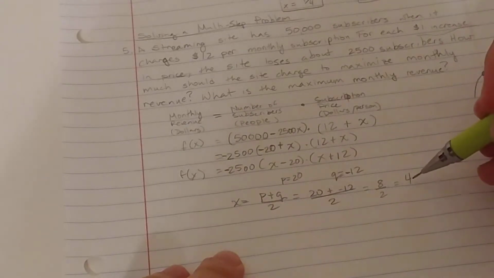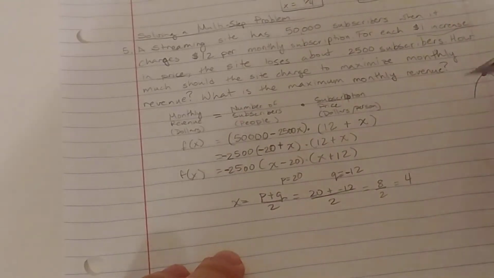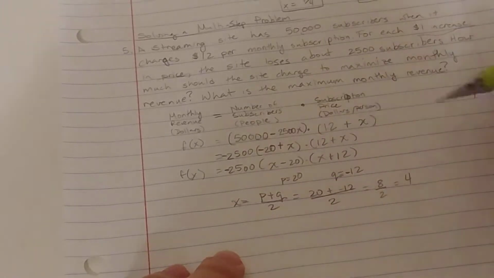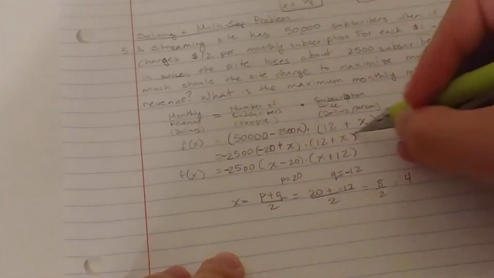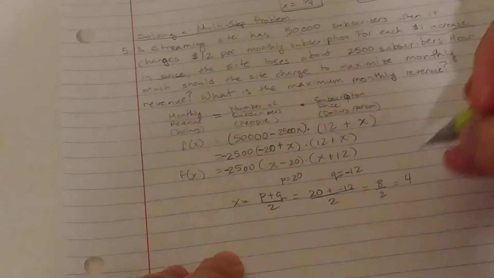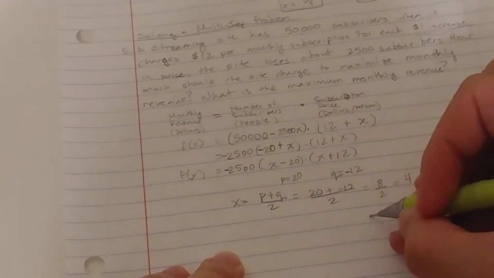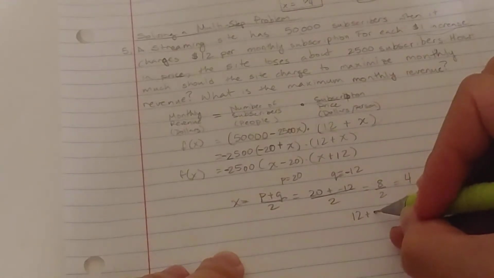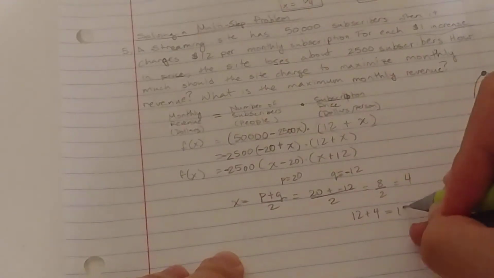So the subscription price of $4, wait a minute, that doesn't sound right. It's not, because it's x plus 12. So we have to plug that back into here. So 12 plus x, or 4, equals 16.